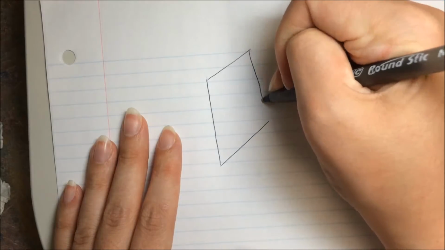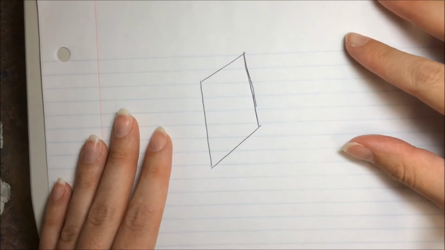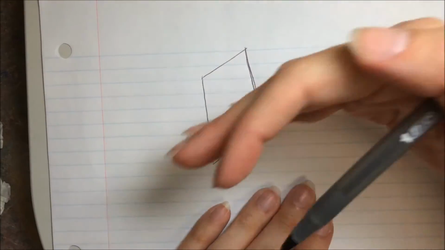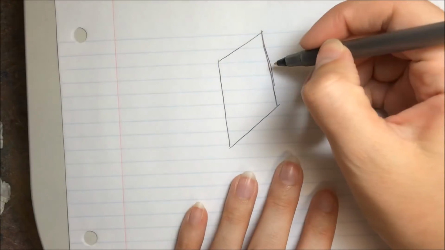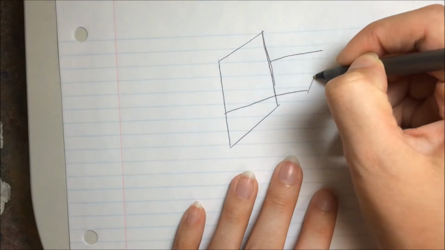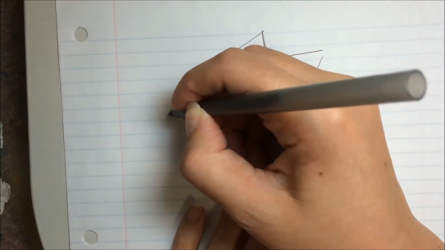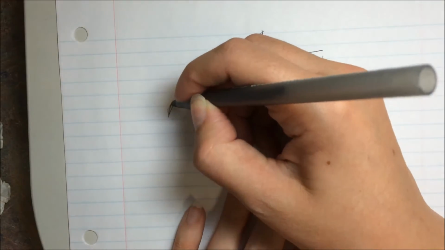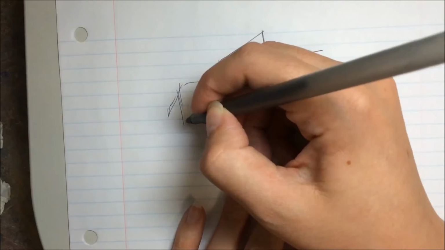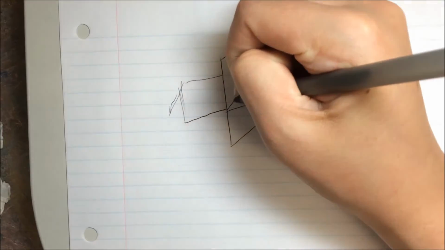So again, a plane is a flat surface that extends infinitely in two directions. So if we could think about this plane continuing on in this direction and then in this direction, going on and on forever, that'd be the best. Okay? And then let's say we have another plane kind of going through it. Maybe it comes back like this, right? And there we are. So there's two planes that are intersecting. Okay?